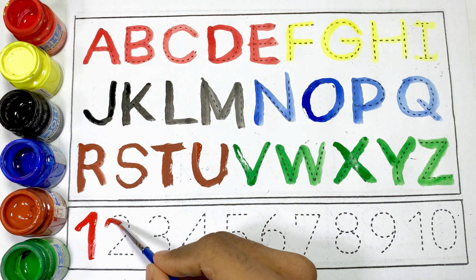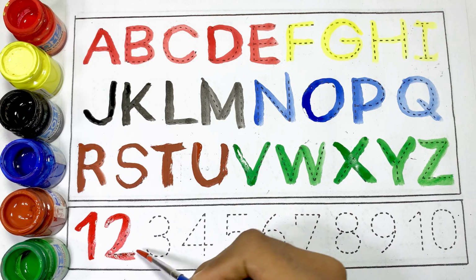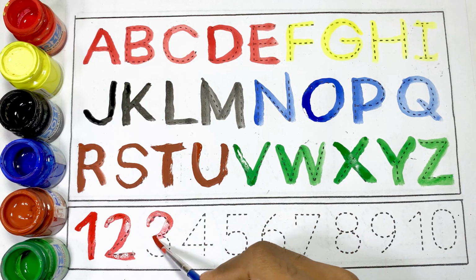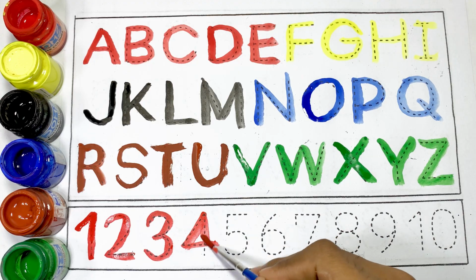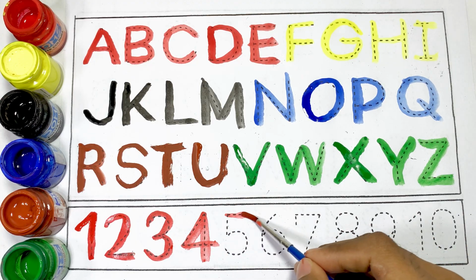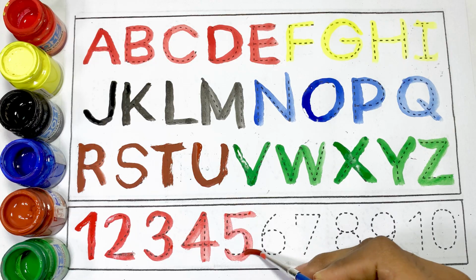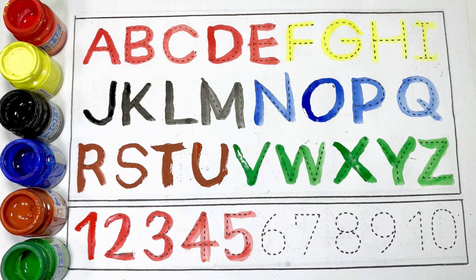1, 2, 3, 4, 5. So kids, now I draw 6 and use yellow color.